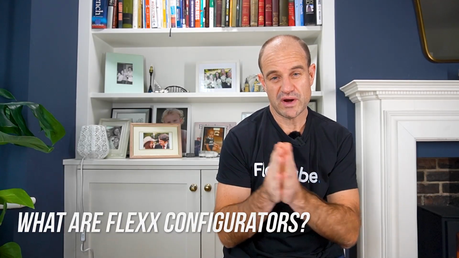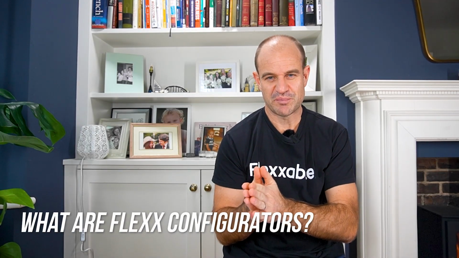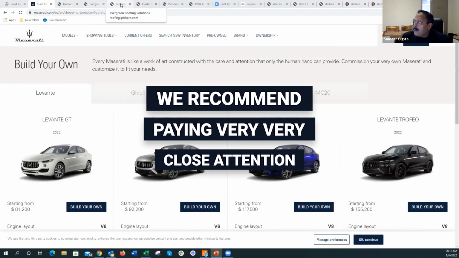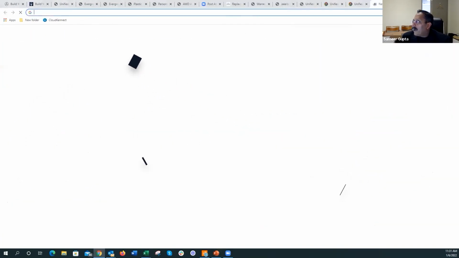Okay, so firstly, what are Flex configurators? I think a picture paints a thousand words, which is why I'm going to get my videographer, Alan, to put a little snippet in of my partner, Sam, running through exactly what that looks like and how they work. It's just going to be a couple of minutes, but hopefully you'll get an idea of what they look like. Enjoy. So for this example, let's use roofing as an example.